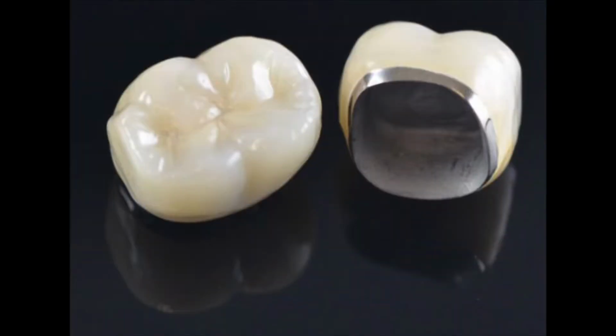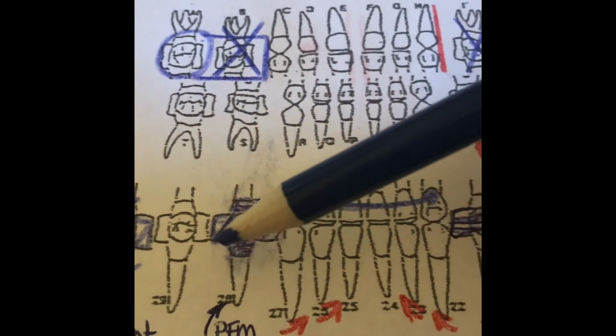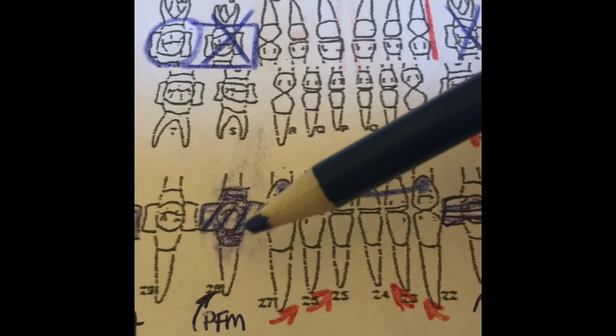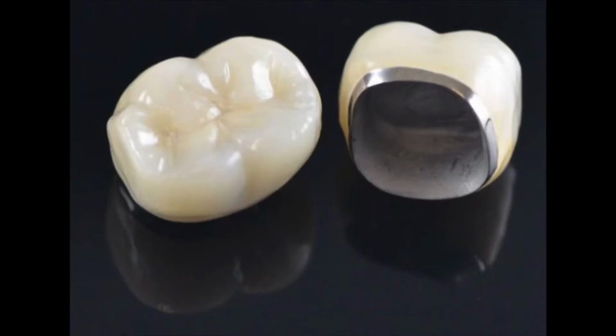So the bottom is metal, so the lines will go across straight, like that, and then diagonal marks across the chewing surface of the crown or the top of the crown, okay? So you have lines going in 2 different directions because that is porcelain baked on top of a metal base, or a porcelain fused to metal crown, right?